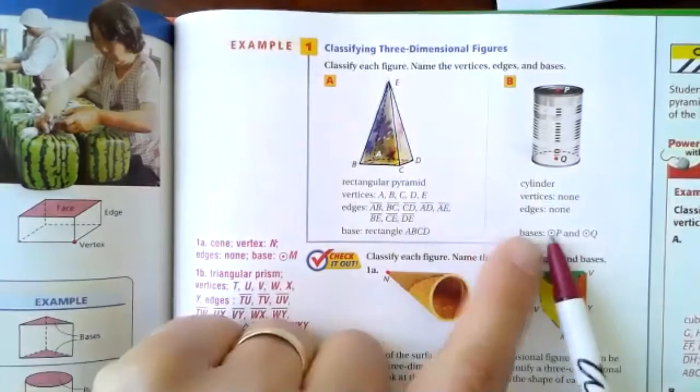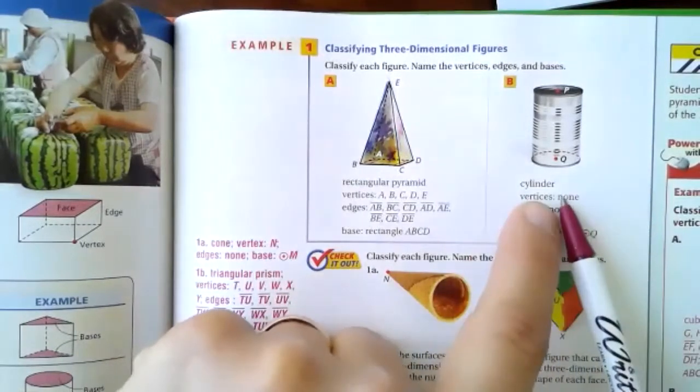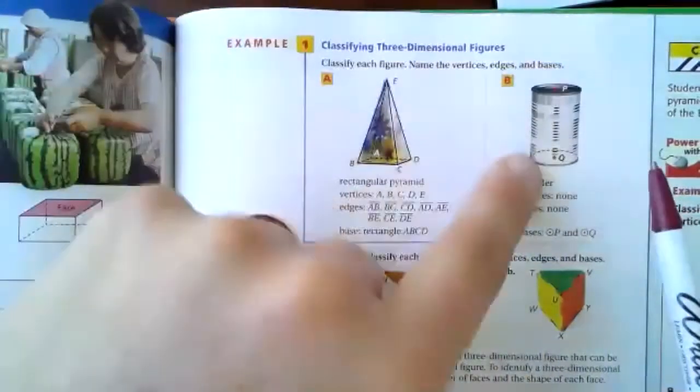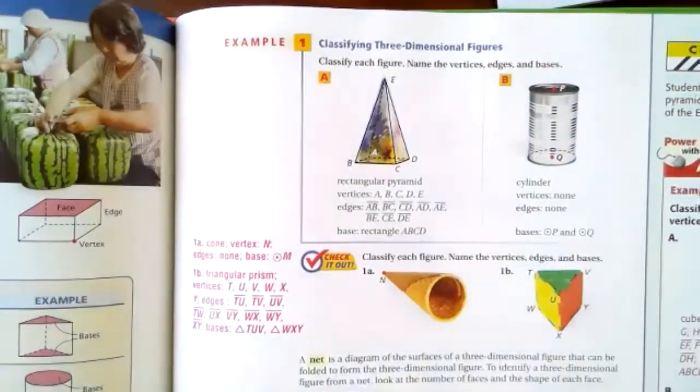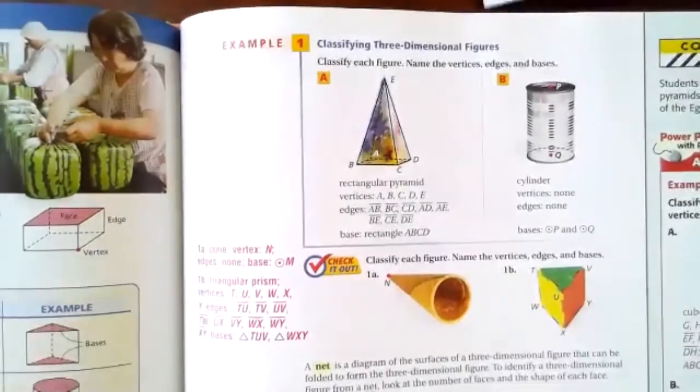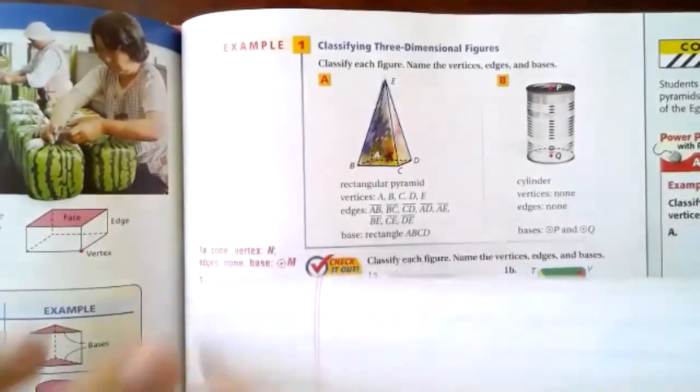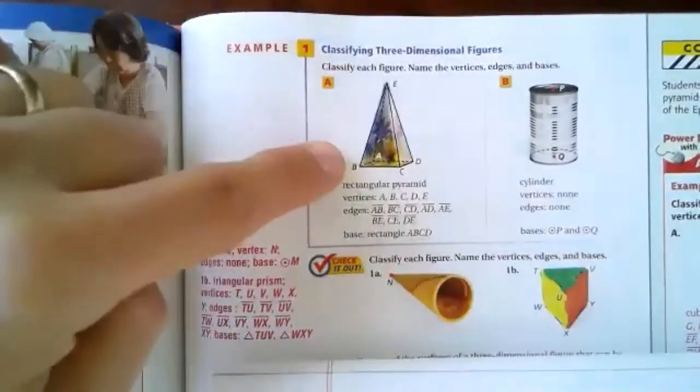The bases here are circle P and circle Q. There's no vertices, there's no sharp points on here, okay? But then there's no edges. So we're going to actually draw this out. I want you to get practice writing these notes. So we're going to draw this exactly like it looks.